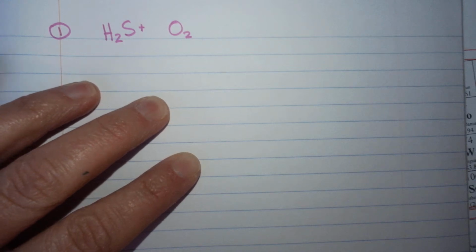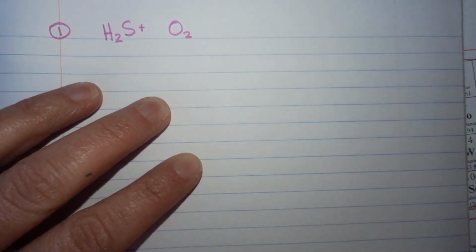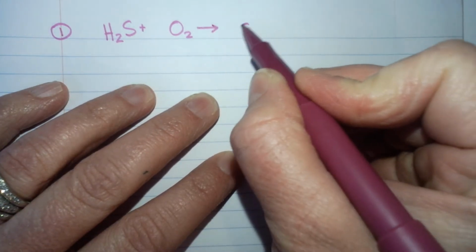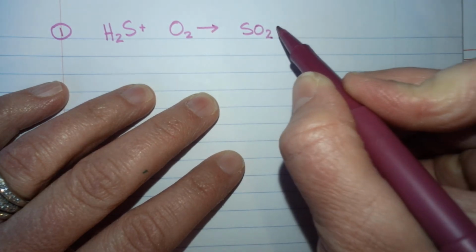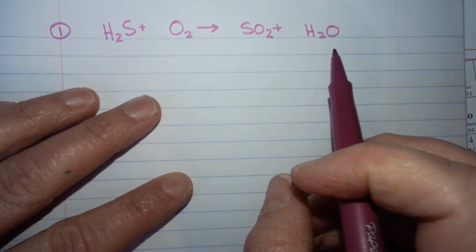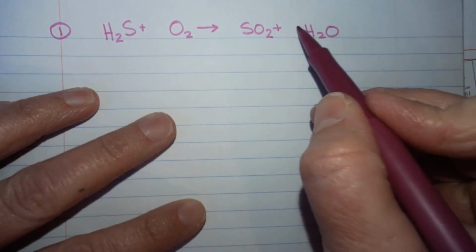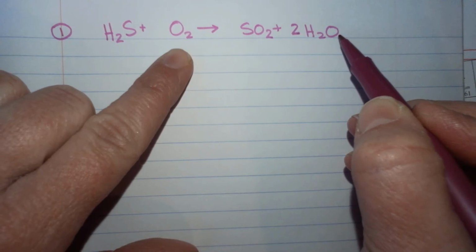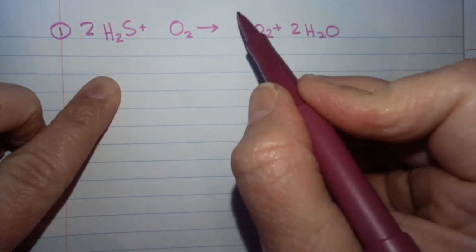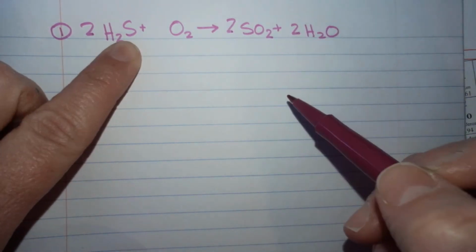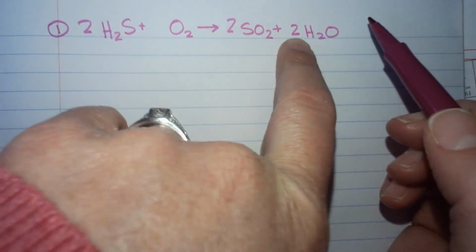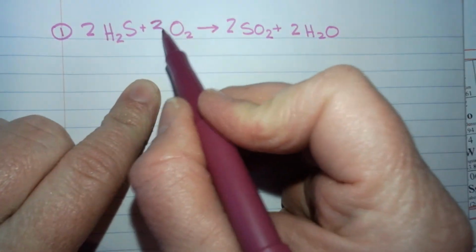Okay, so first thing is you write down the problem that you're given. Alright, so we gotta balance this equation. I know that I'm gonna have to put a 2 here because my oxygen only comes in an even number. So then that means I have to put a 2 here, also a 2 there because of my sulfur. So then I count my oxygen. I have 4 and 2, that's 6, so I need a 3 there.